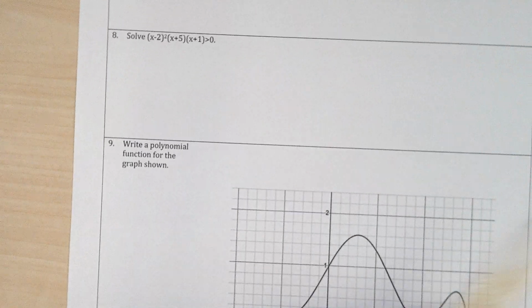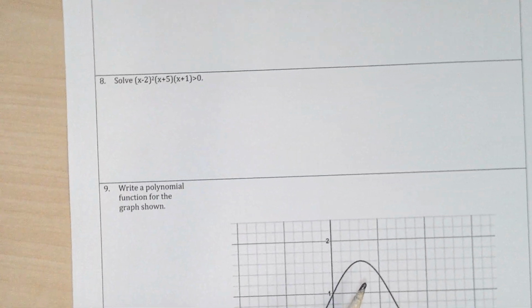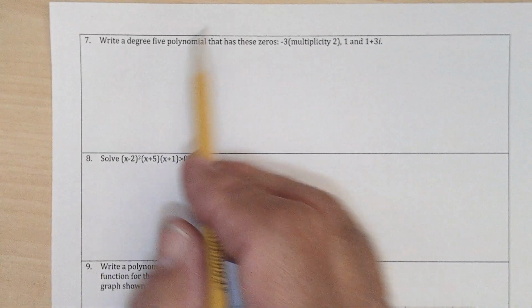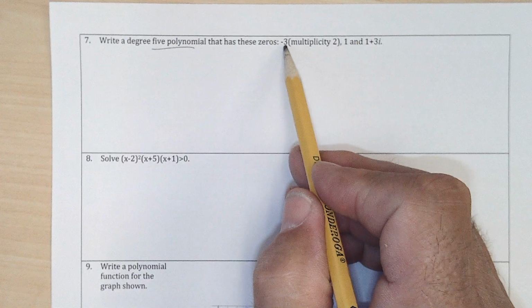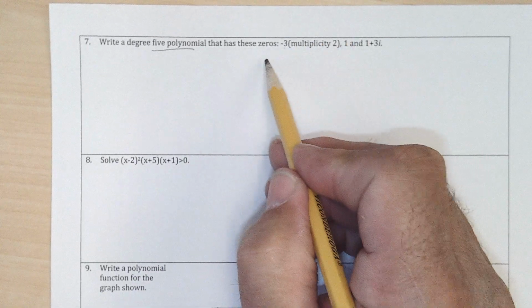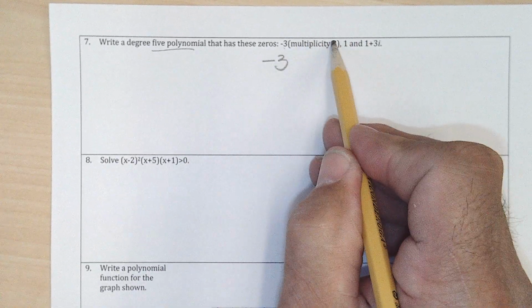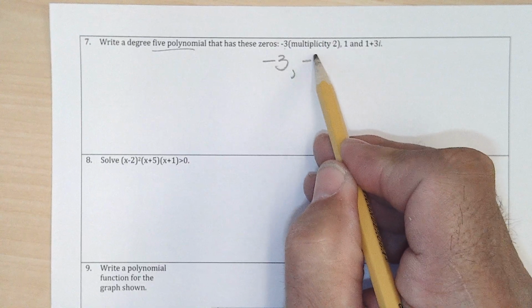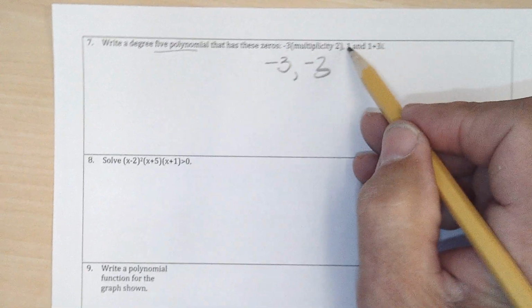All right. Write a degree 5 polynomial that has minus 3, multiplicity 2, so it happens twice, and a 1.